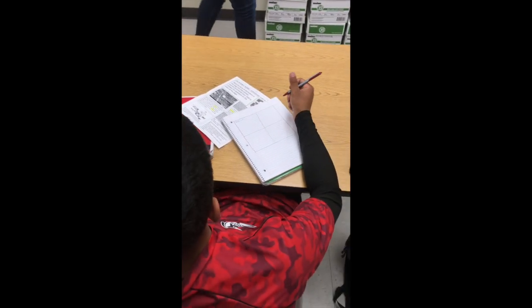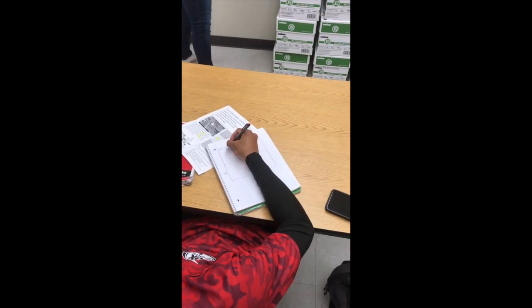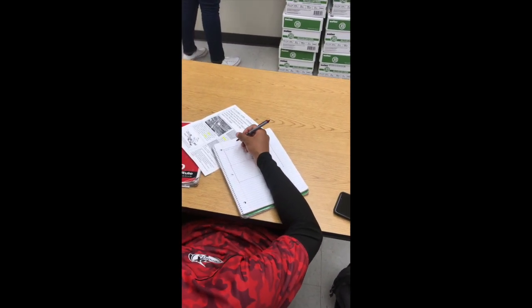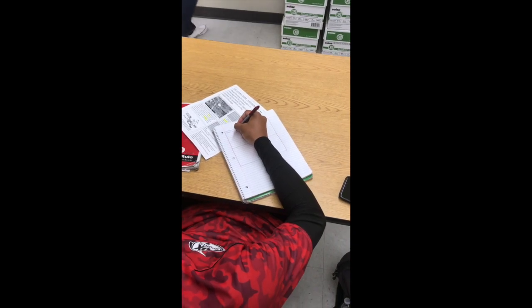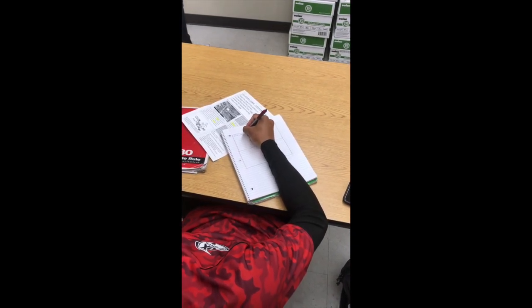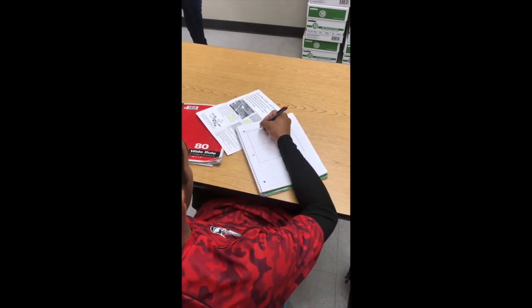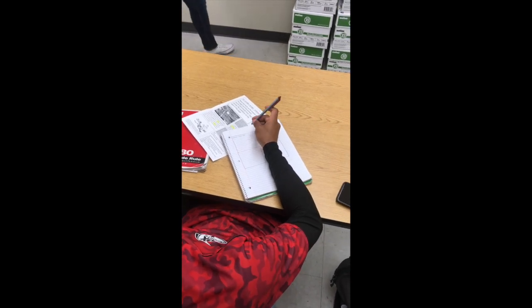And then since we chose bias, write bias. Then since you wrote it next to the word, just underline it. Underline bias.